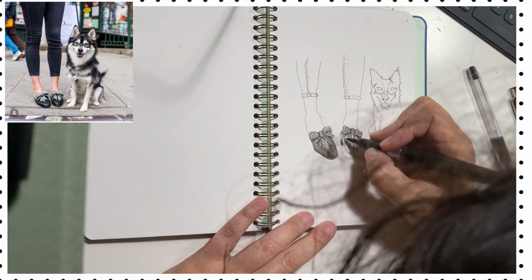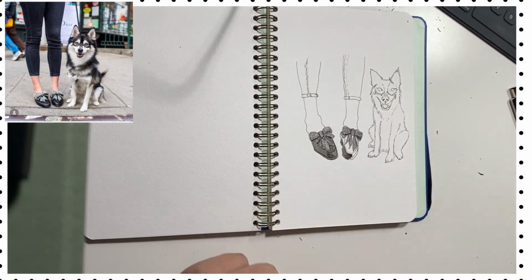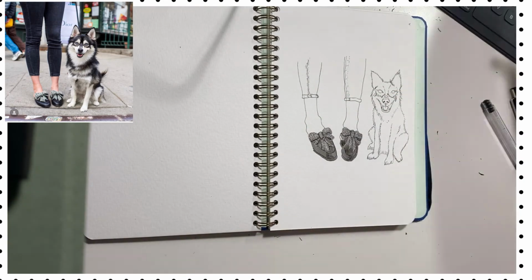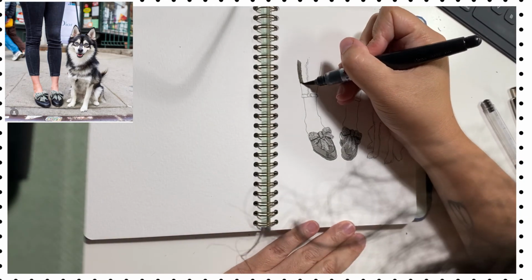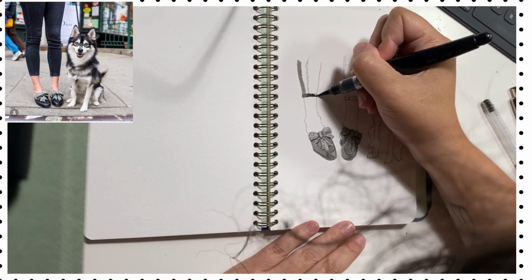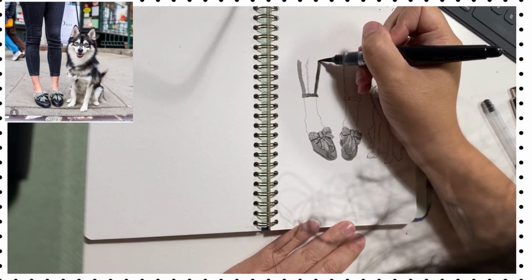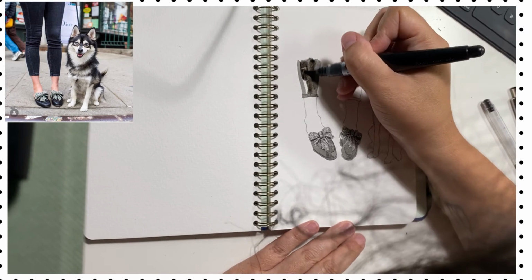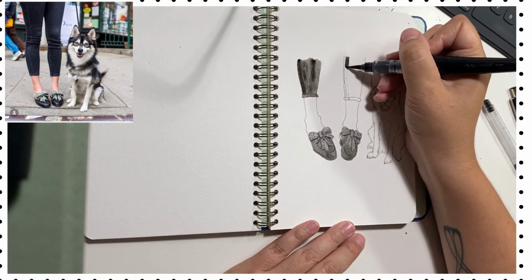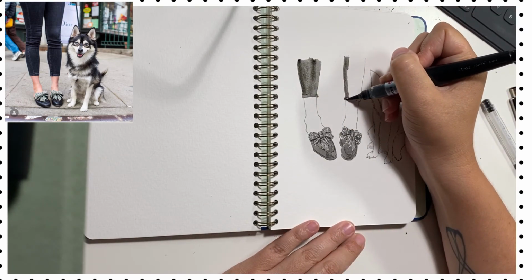So I'm adding some everywhere. Then you saw me kind of erase all the lines. I waited for everything to dry before I erased. Now I'm using my gray ink brush pen, not for much. I'm just blocking out the areas that I know are going to be darker. So I'm working on the shoes, I'm working on the pants, and then I'm adding some details on the dog.